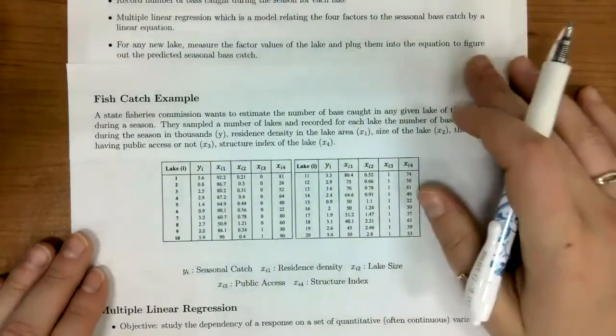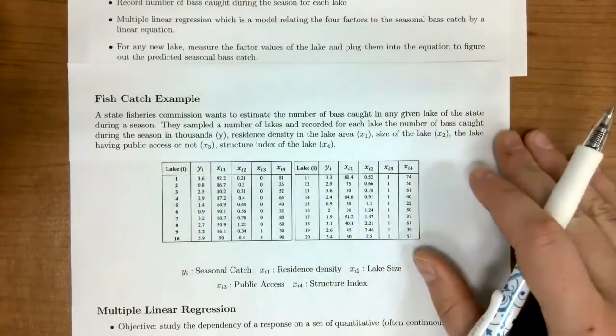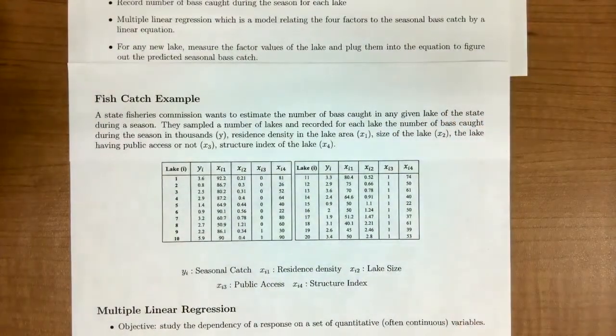So let's look at our fish catch example again to help understand this observational study approach. Here is all the data for the fish catch example. Again, the Fishery Commission wants to estimate the number of bass caught in any given lake of the state during a season. So we're going to sample a number of lakes and record each lake and the number of bass caught in the thousands.